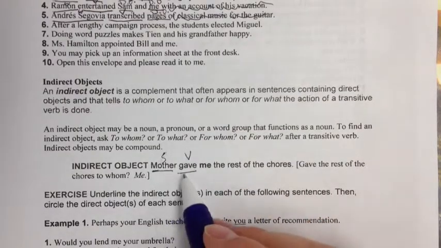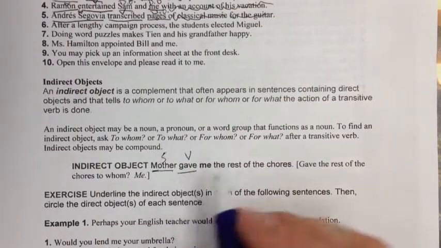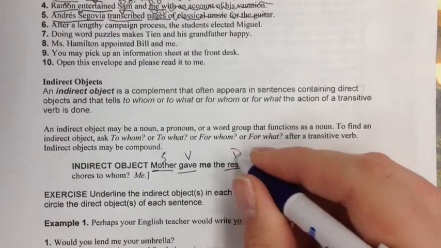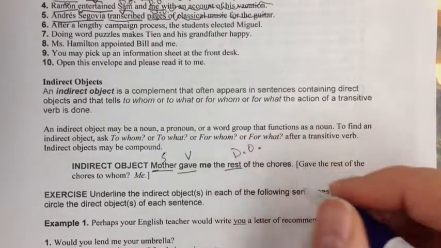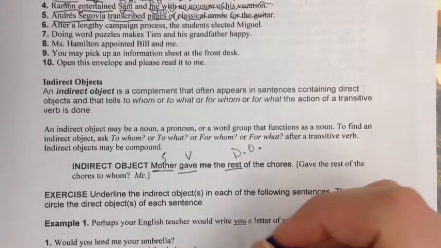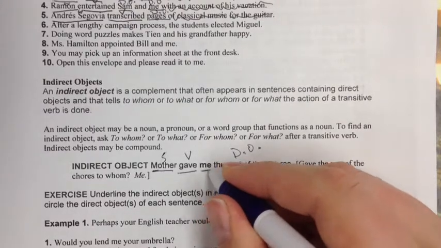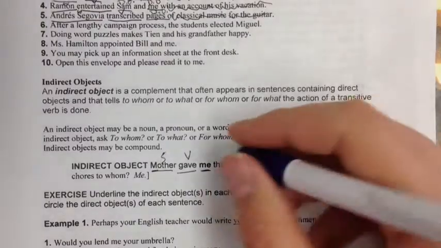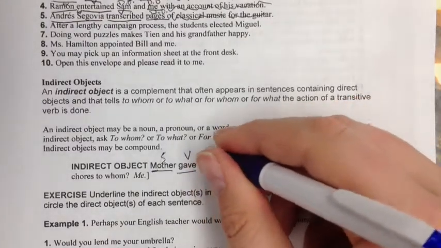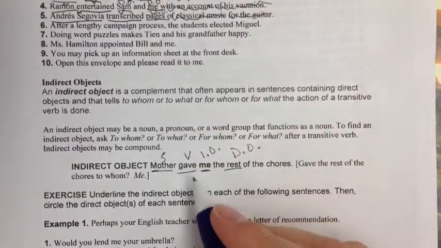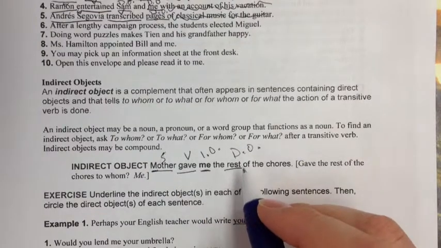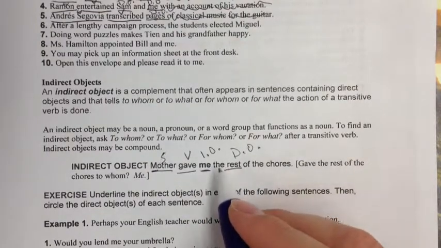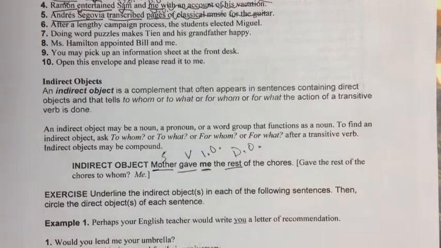Mother, subject, gave, verb. The thing she actually gave is the direct object, the rest. This is our direct object. But who benefited from this? Me. I'm the one who benefits from the giving of the rest. So this is the indirect object. And the indirect object will always come in between the verb and the direct object, and not every sentence has an indirect object. In fact, very few sentences do.